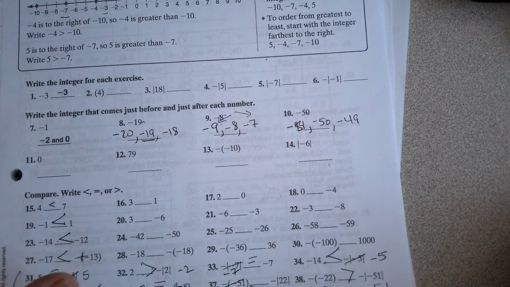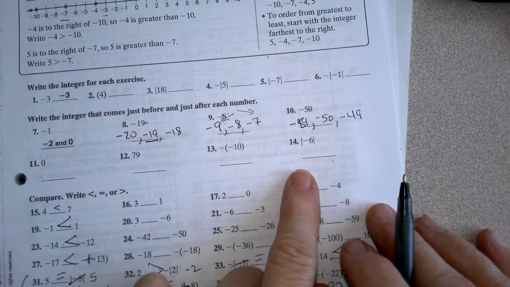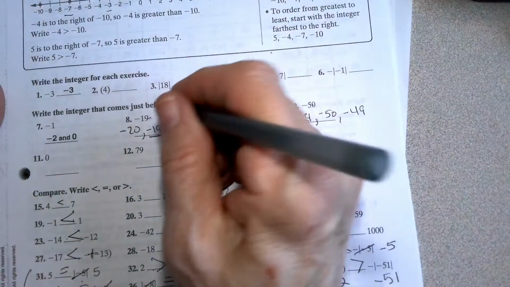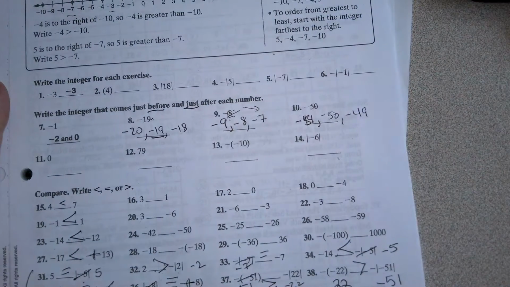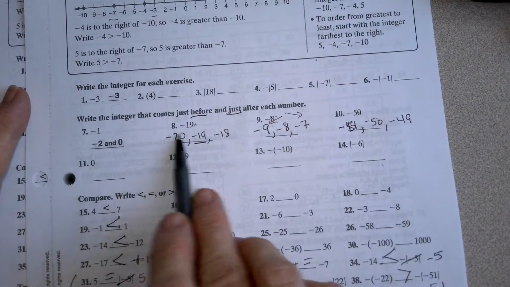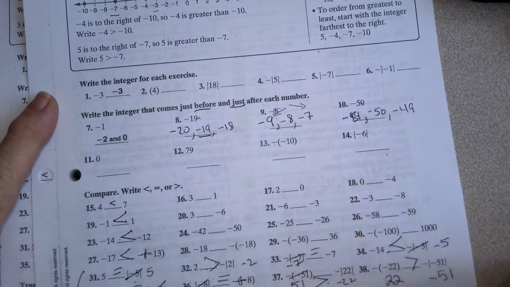I did it the opposite way. You have to do it in this order, because you're putting the one before and then after, just like on the number line. If we had a number line, it would go in this order. So please put them in that order.